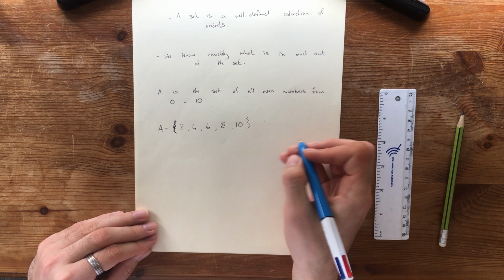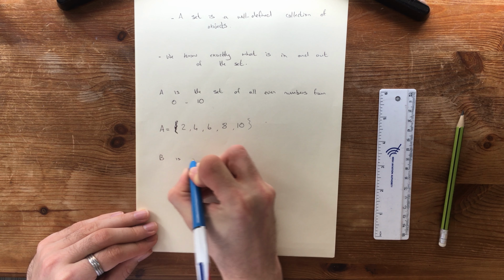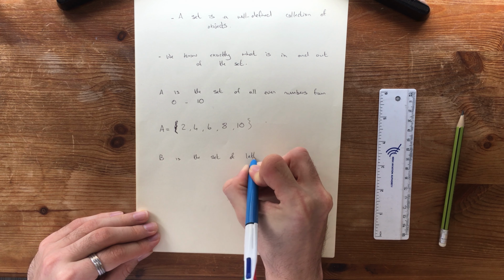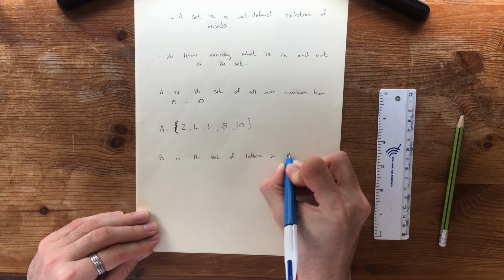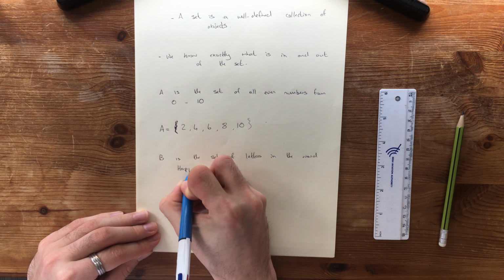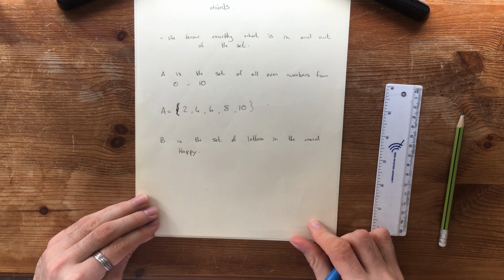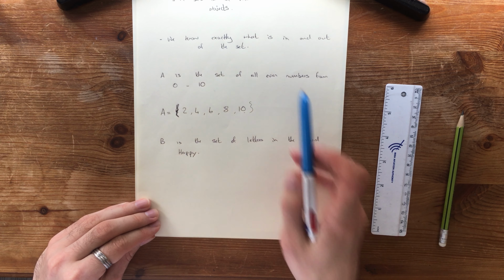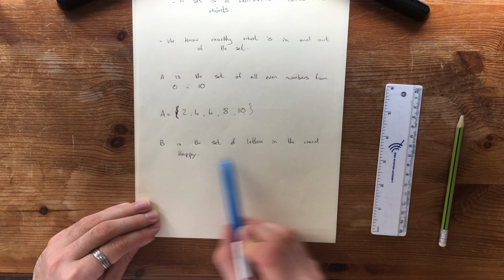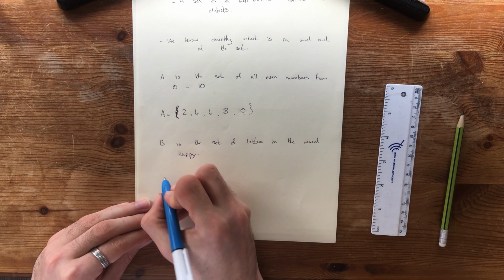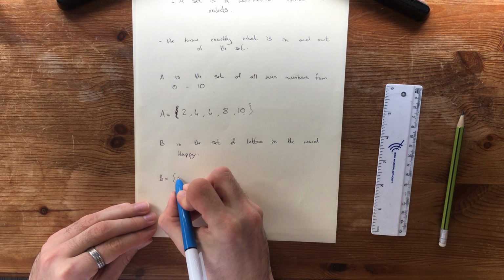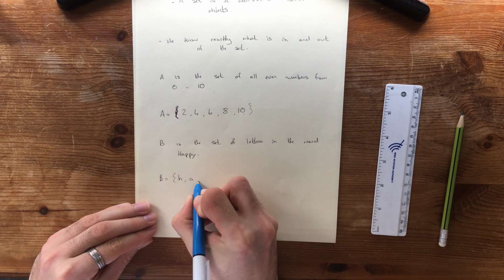So if I say B is the set of letters in the word happy. Okay, so is it a set? It is a collection of objects, and is it well defined? Yeah, it is, because it's asked me for the set of all the letters in the word happy. So we know what the letters in the word happy are. So again, we go B and we do our little curly bracket. H is 1, A is 1, P is 1.